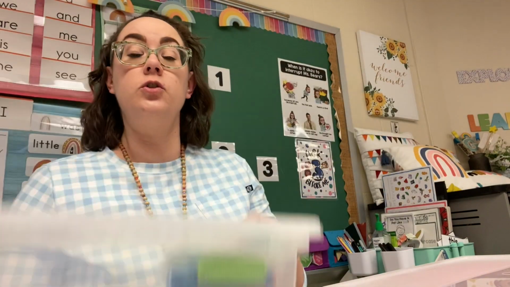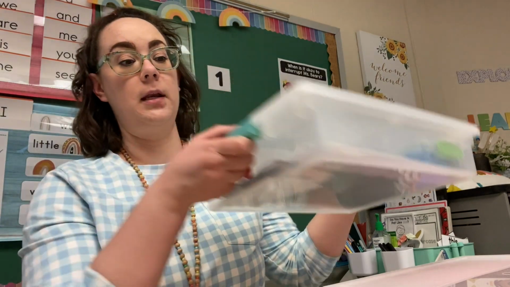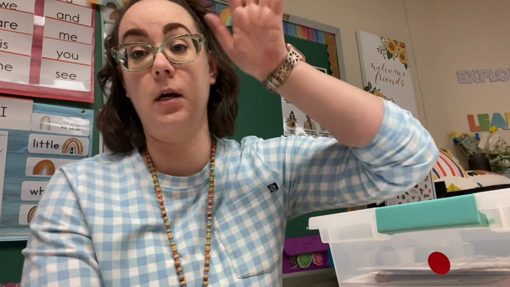This is much easier because they just take this bin to their seat. They work on the activity. When it's time to clean up, they put everything back in and then they carry the bin back to the stack, and that's worked a lot better for us. So just throwing that out there.